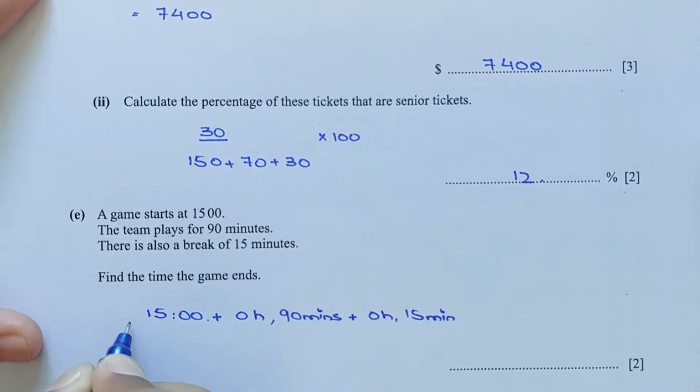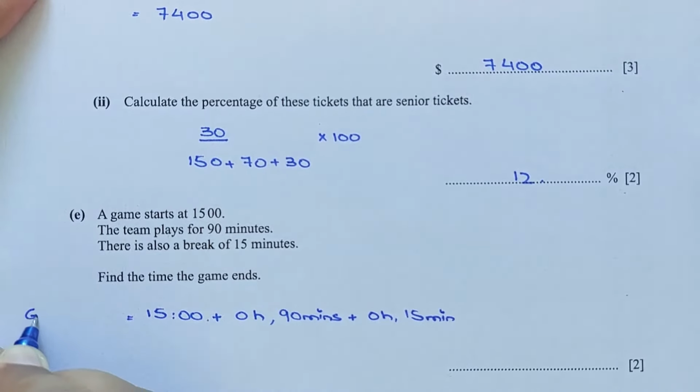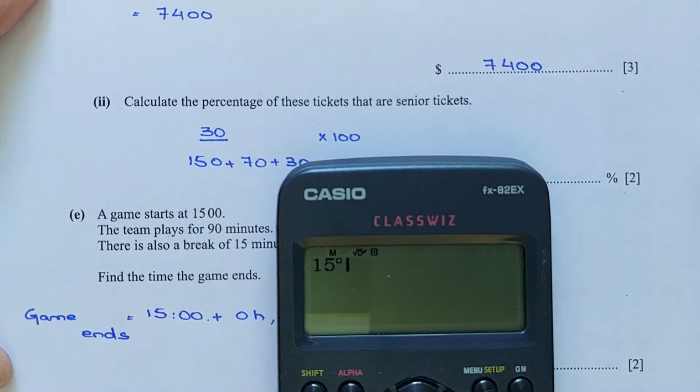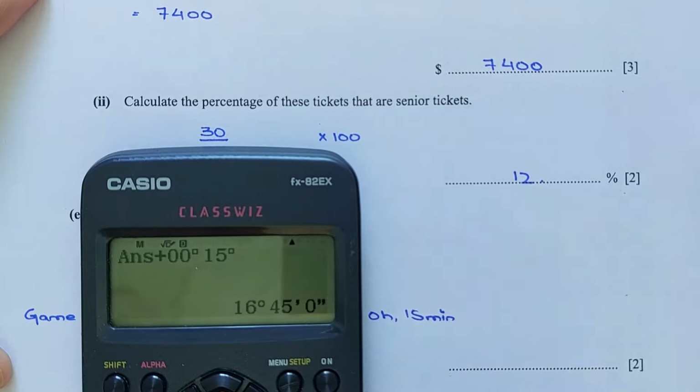This is the time the game ends. Okay, 15:00, add 90 minutes and add the 15 minutes break, which is 16:45. The game finishes.